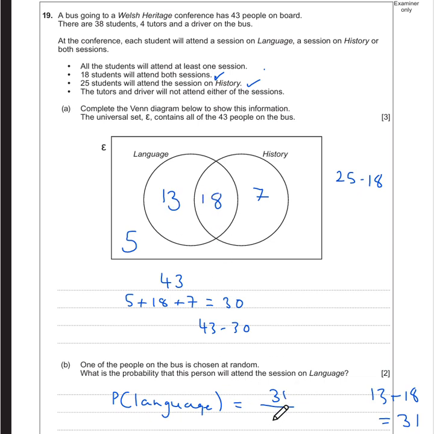On the bottom of the fraction, we just want the total number of people that we're choosing from. So we know the question tells us 43 people on the bus, so it's going to be out of 43.